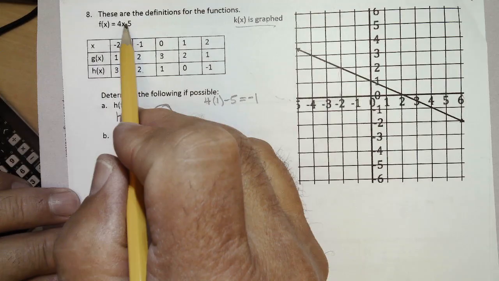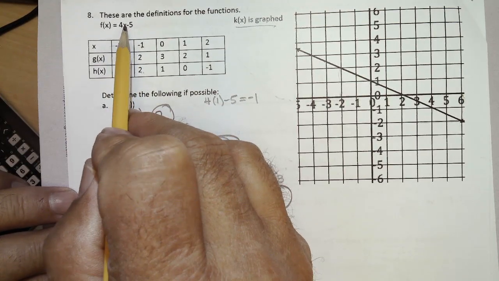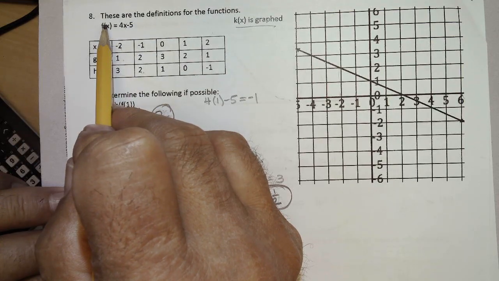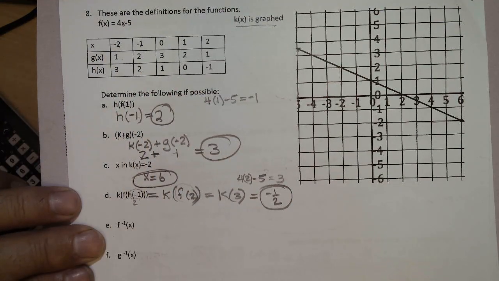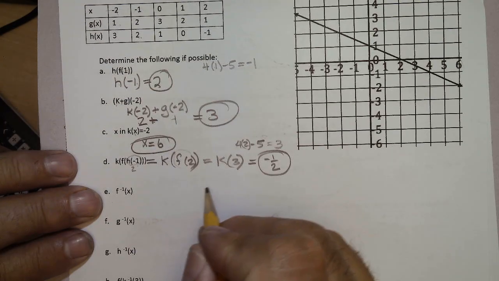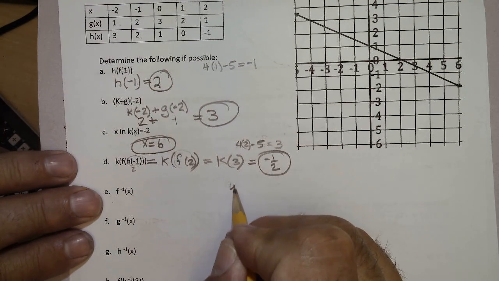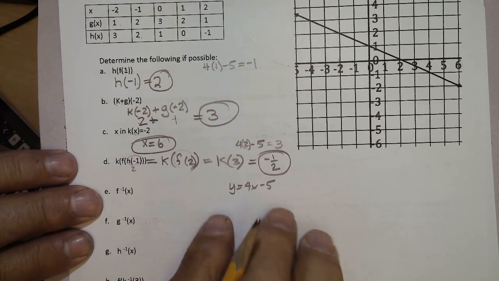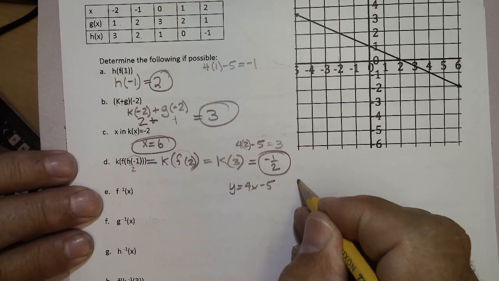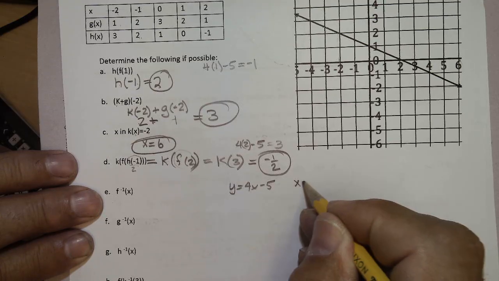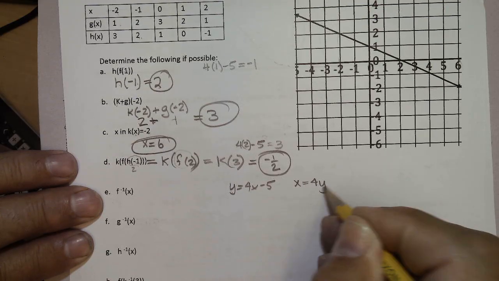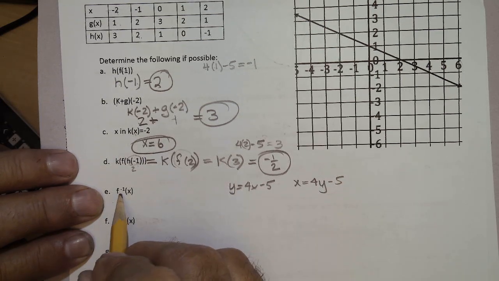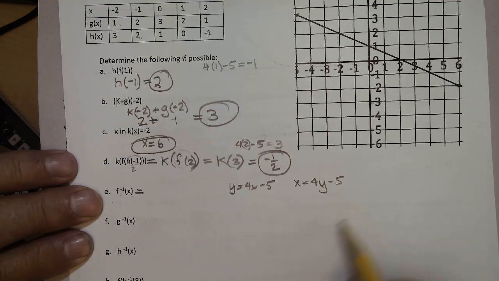Now, f, going forward, takes the x, multiplies by 4, subtracts 5 to get to y. I want to reverse this process. And so in class, we said change the f of x to y, then reverse the process by calling it x instead of y equals 4y minus 5, and solve for the y, and whatever we get will be f inverse.